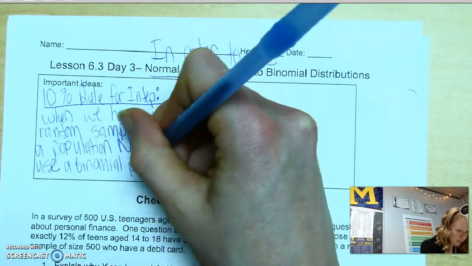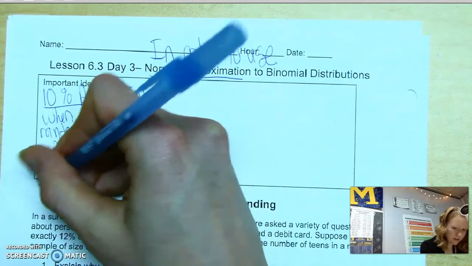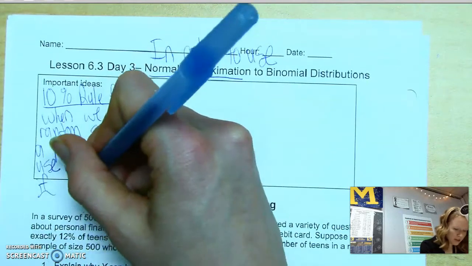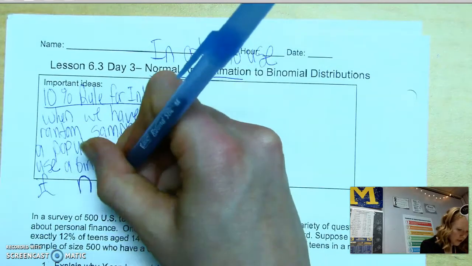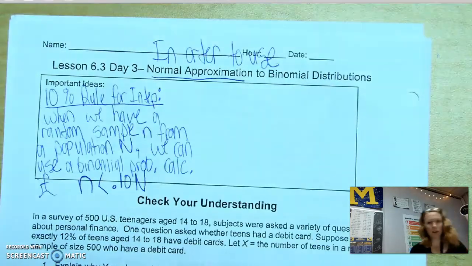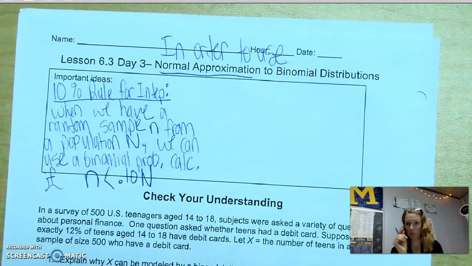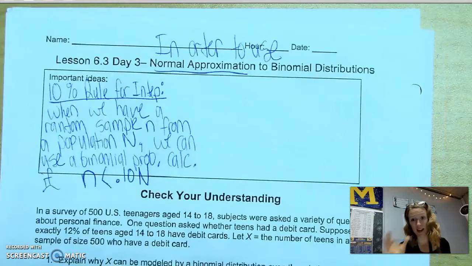probability calculation if the sample size, remember lowercase n, is less than 10% of the population size. That basically means that your sample is small enough, so if you take it out and don't replace it, it's not going to affect the probability a significant amount, right?